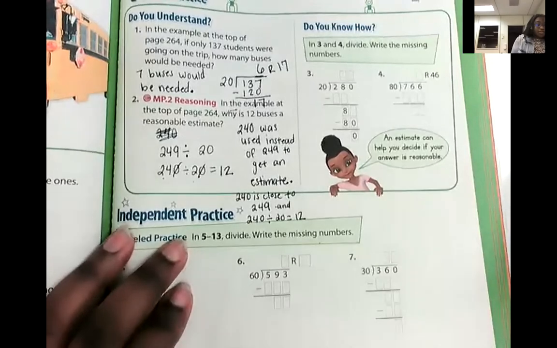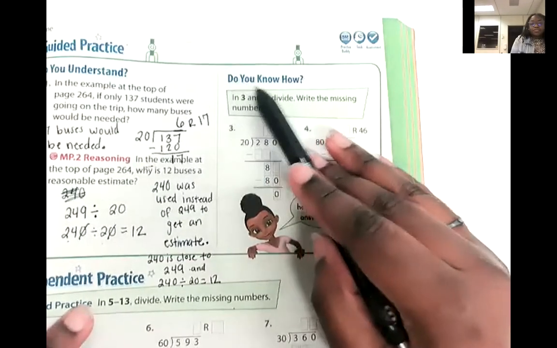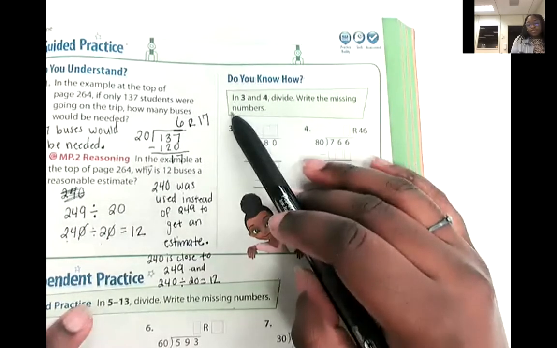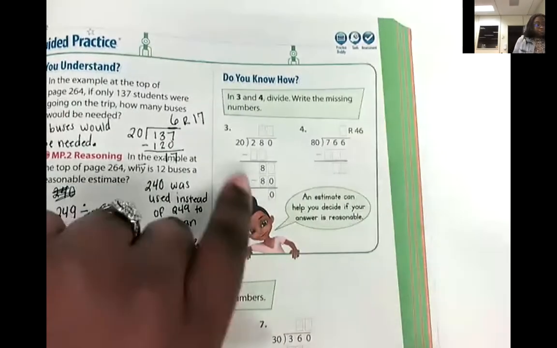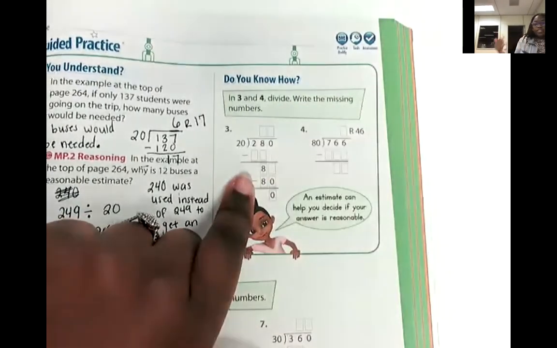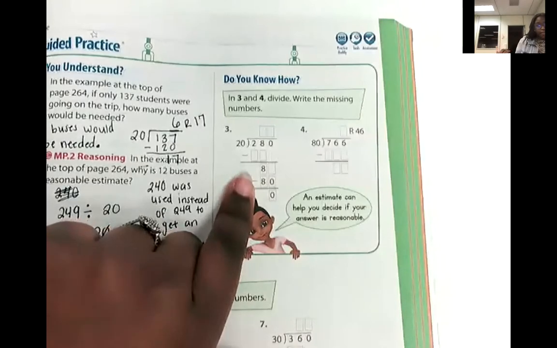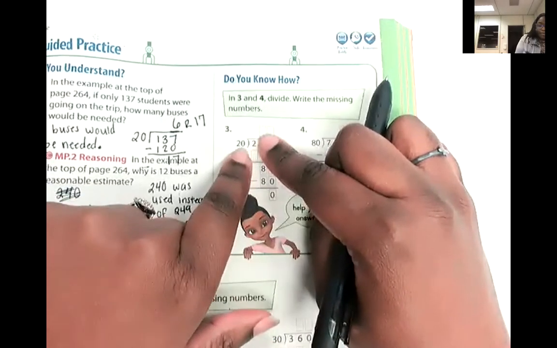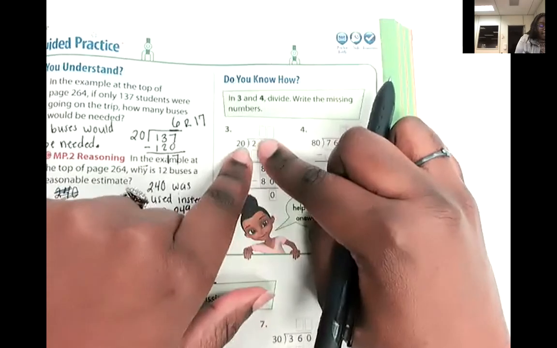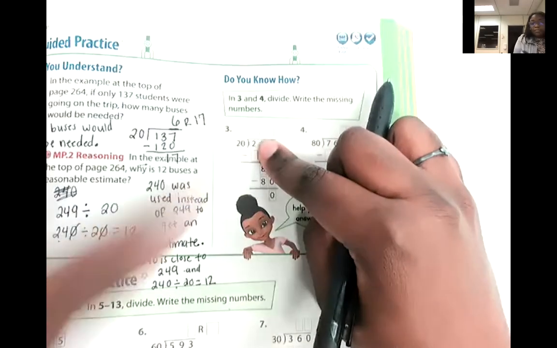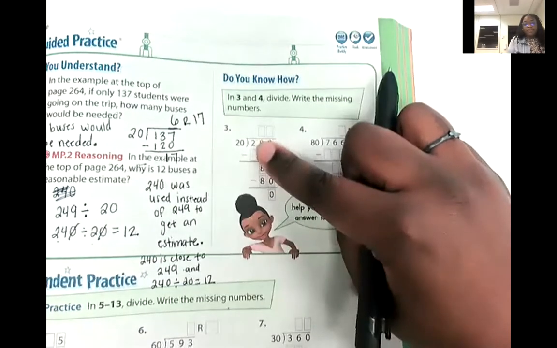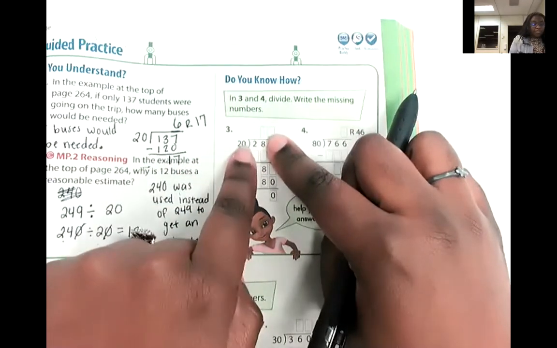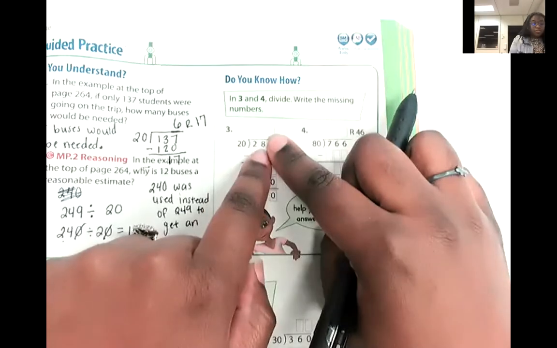All right, so we are going to go on here where it says, do you know how? In 3 and 4, divide, write the missing numbers. So we're kind of going to be doing some fill in the blank. All right, so we're still going to do division like we've normally been doing it, the standard way. Okay, can we divide 2 into 20 pieces? We can't. And they also already gave you a hint by putting the boxes, where the first number in the quotient will be. All right. So here, we know we will have to start here. 20 can go into 28 one time.